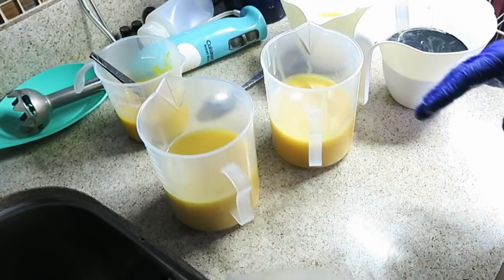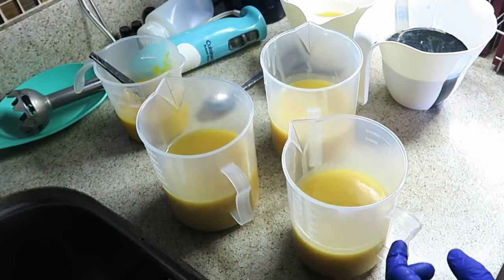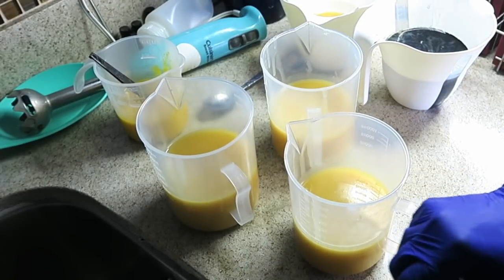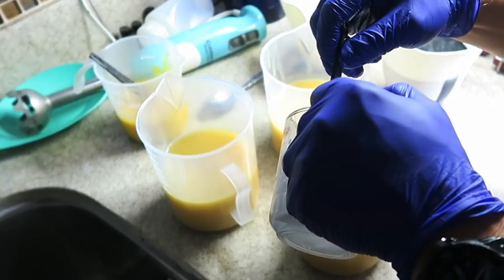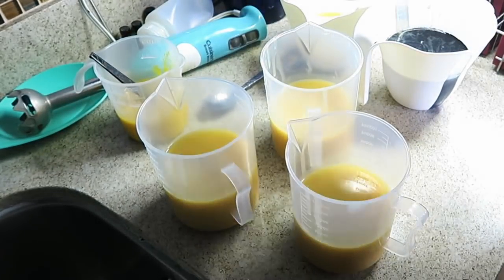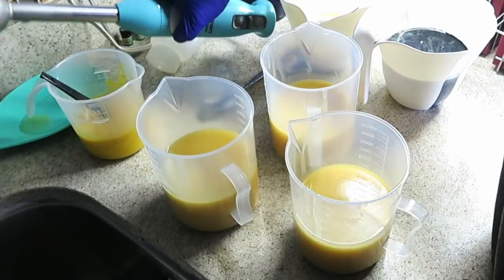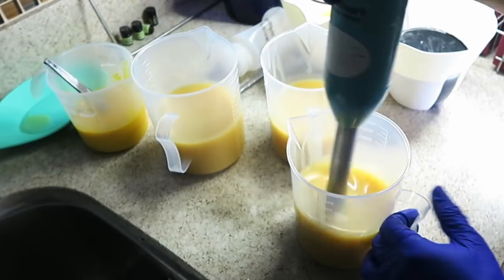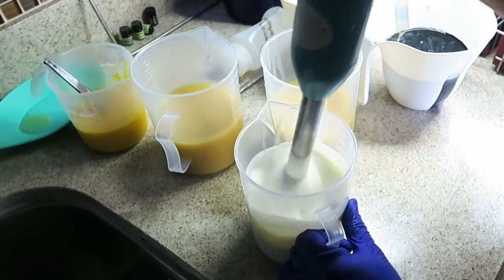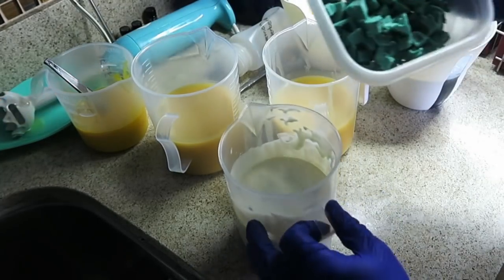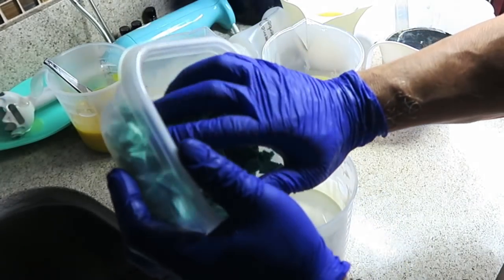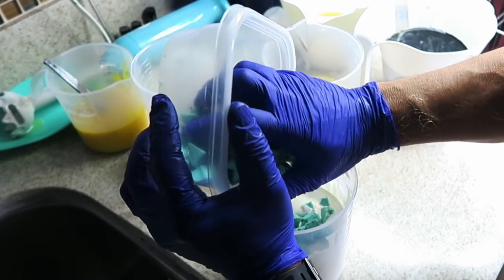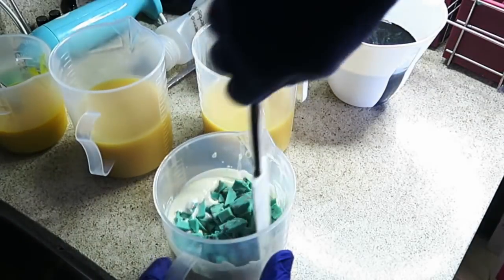Okay, so starting with the bottom layer, I'm going to add a little bit of titanium dioxide, and I want it to thicken enough to hold my embeds. And the first thing that is going in is my turquoise embeds. In they go.